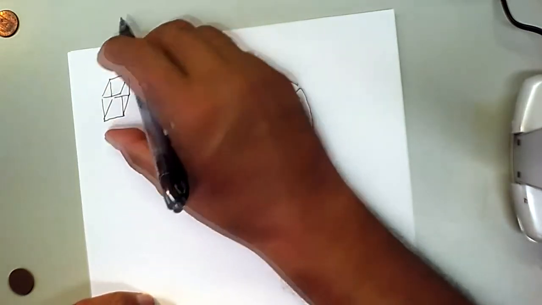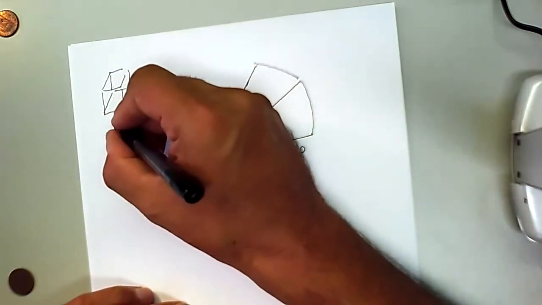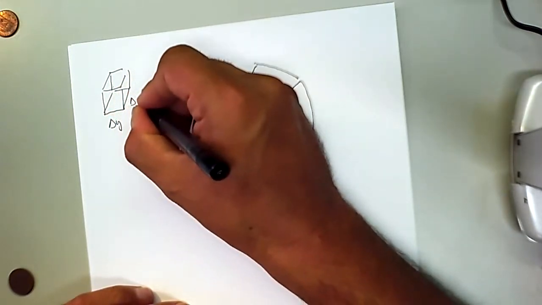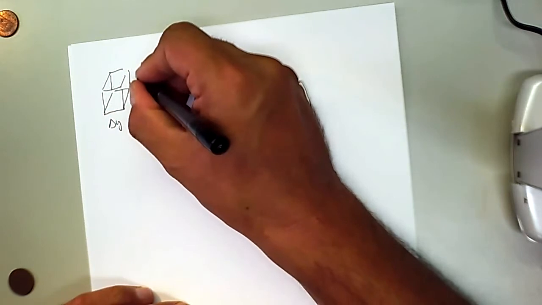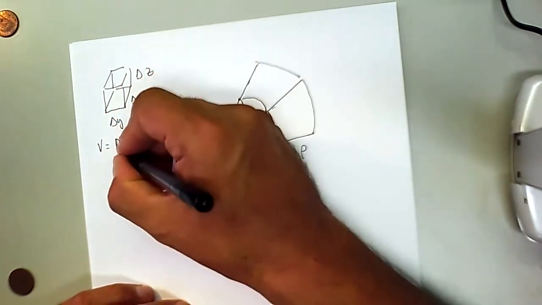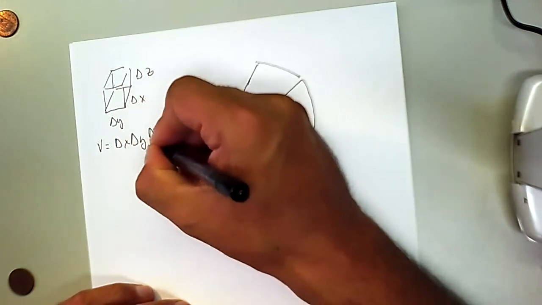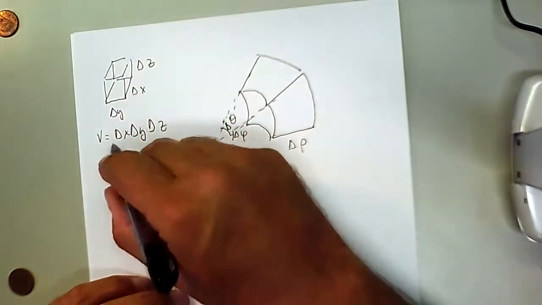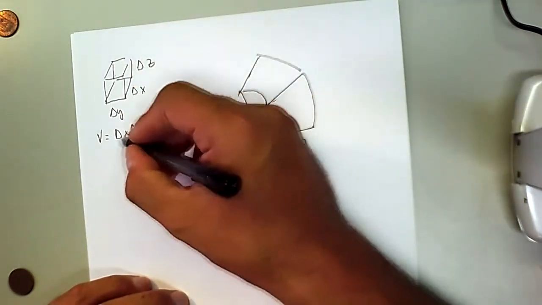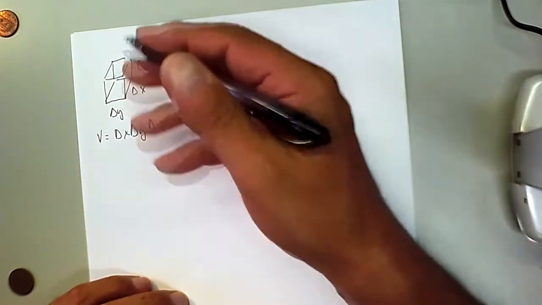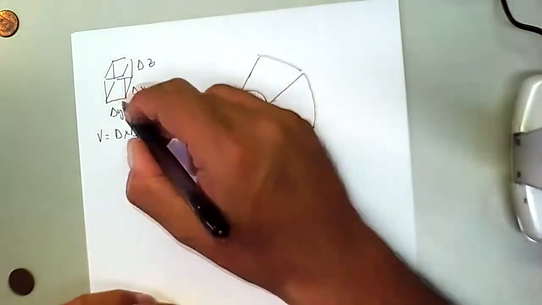So you got nice square boxes, and so you got your delta y and delta x, and up here delta z. So the volume is precisely delta x, delta y, delta z, and that's why we don't need to multiply by anything extra, because just the differentials, the deltas, do the job for figuring out the volume.